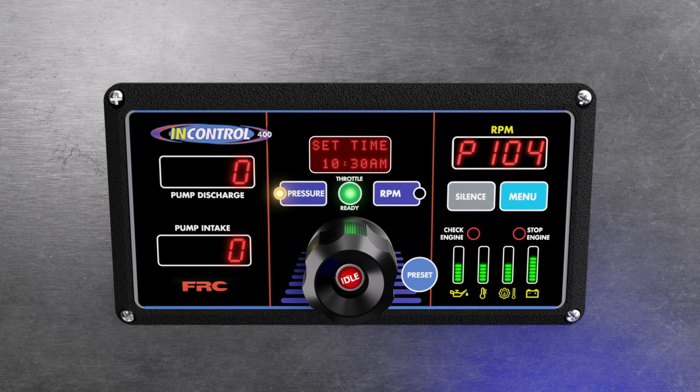To set the time, cycle the program parameter to P104. The message display will show set time 10:30 a.m. Press the menu button and P104 will stop flashing and the current time will be displayed with AM or PM.